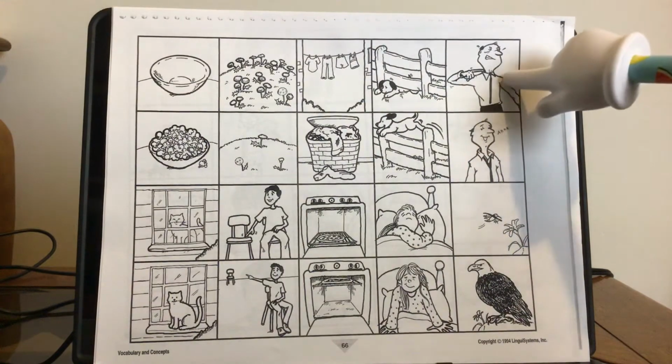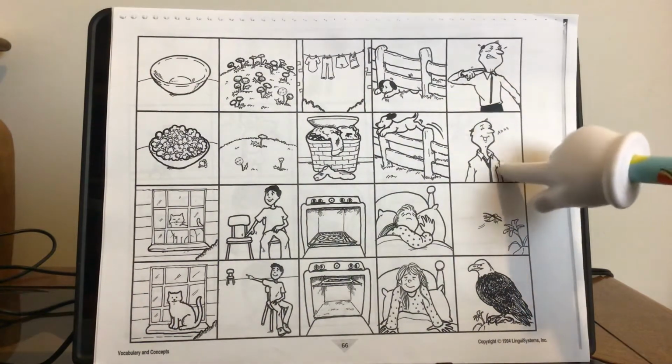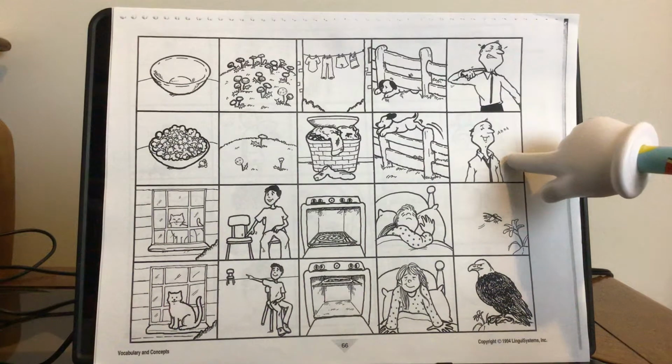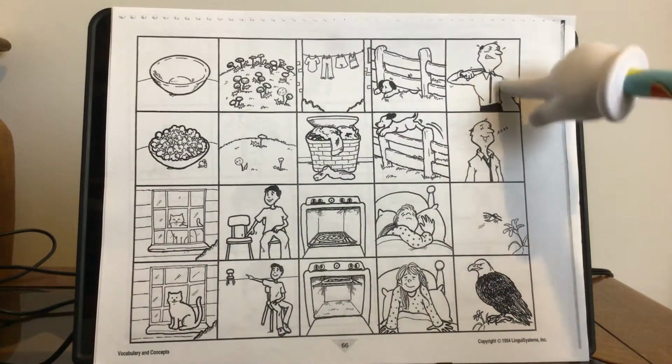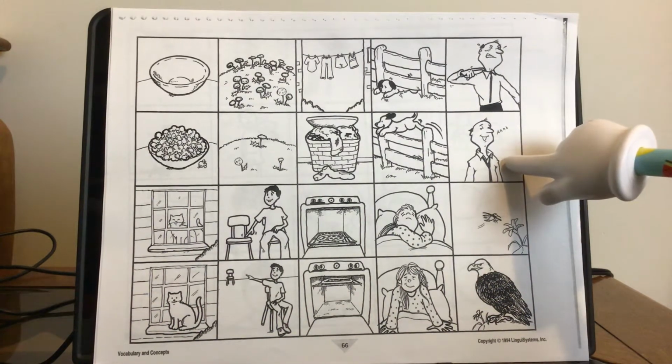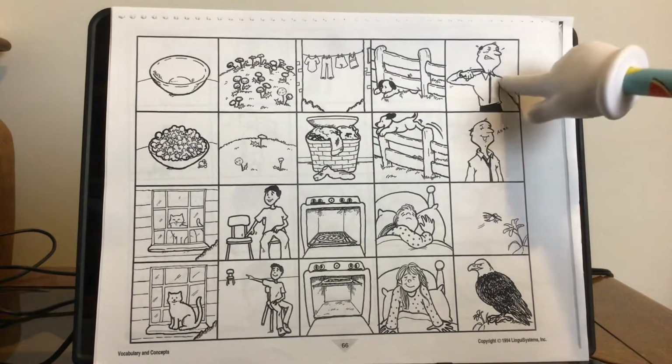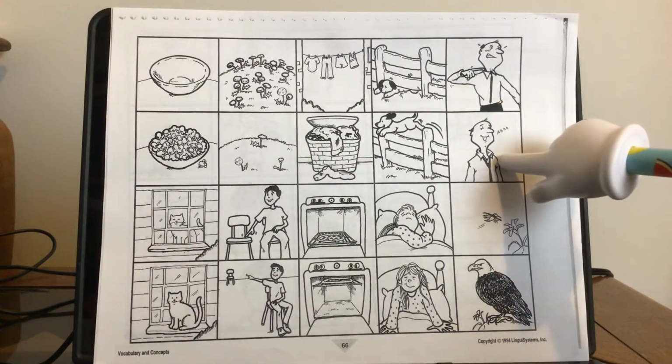Ooh, his collar is too tight. What's the opposite of tight? If this one is tight, that means the opposite is loose. The opposite of tight is loose.